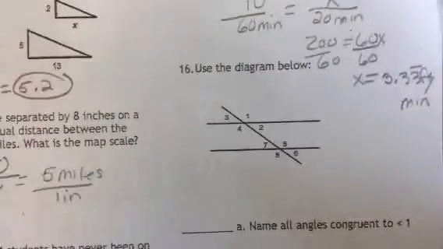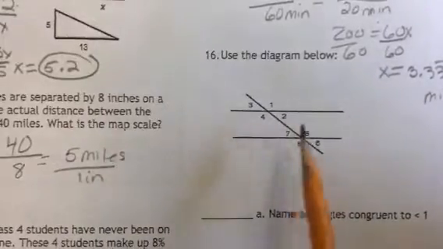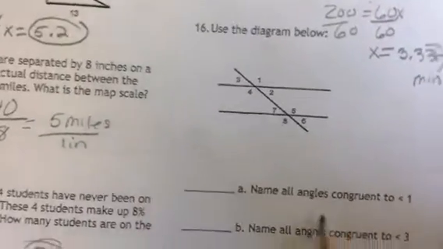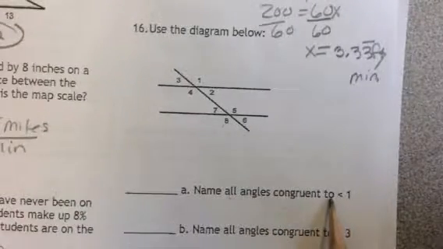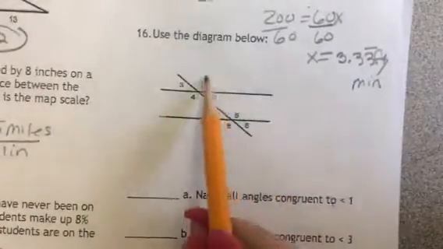Okay, use the diagram below. We have 2 parallel lines with a transversal. We're going to name all the angles that are congruent to angle 1. Here is angle 1.